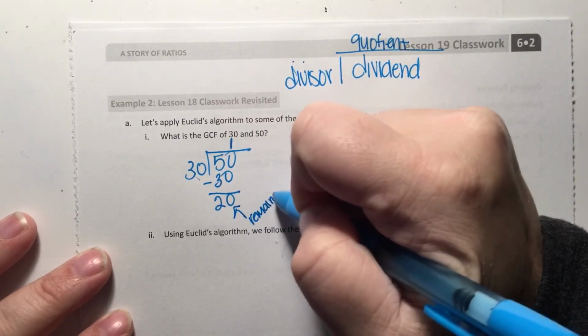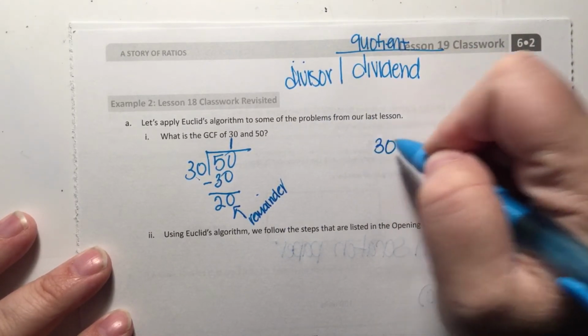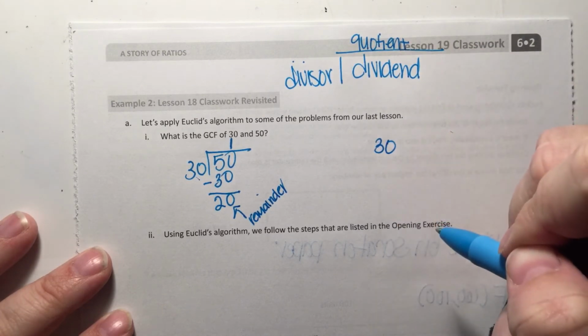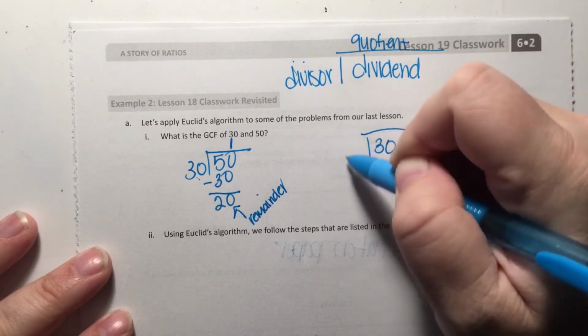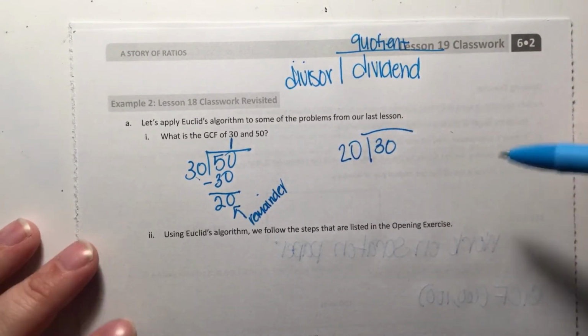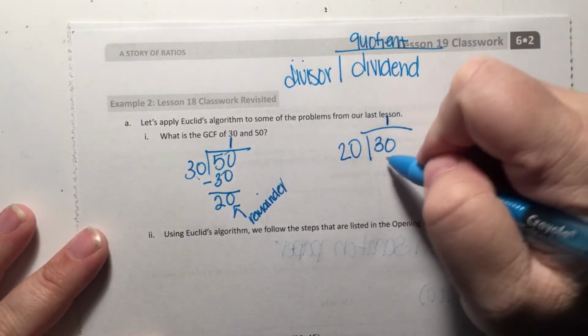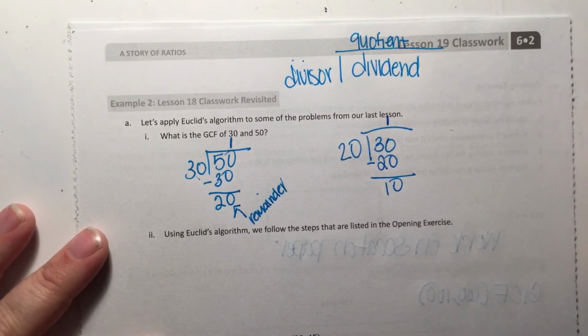Remainder. So I take my 30 and I divide it into, no, I put my 20 on the outside. Yeah, your smaller number always on the outside. Smaller number is always on the inside. So this goes in one time, right? And so 20 and 10. Okay, so I have 10 left over.